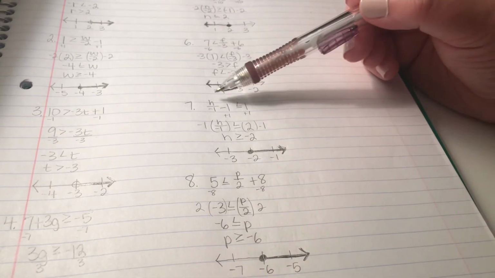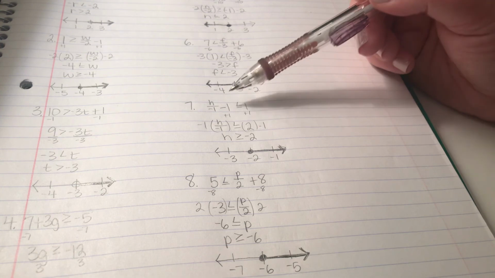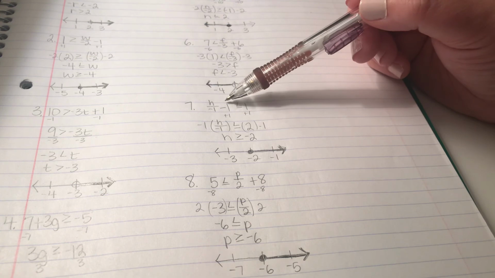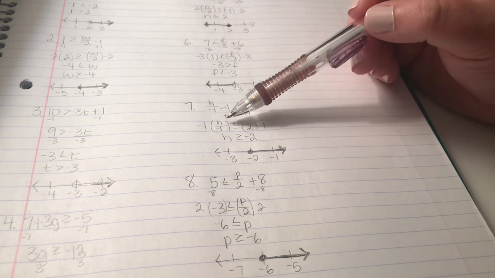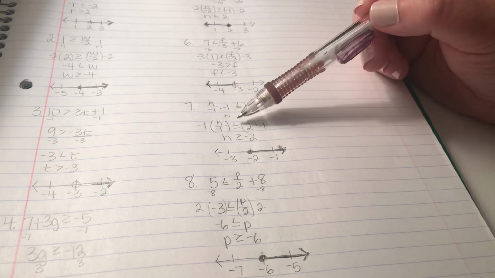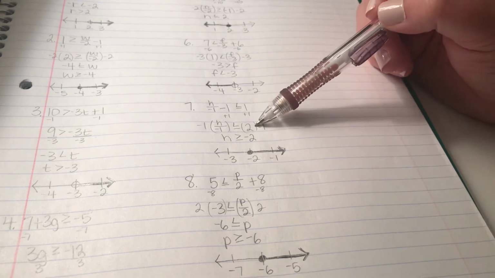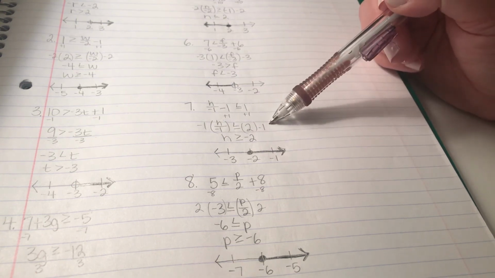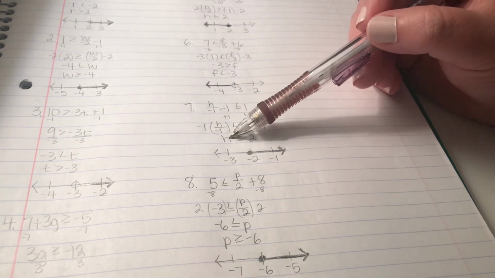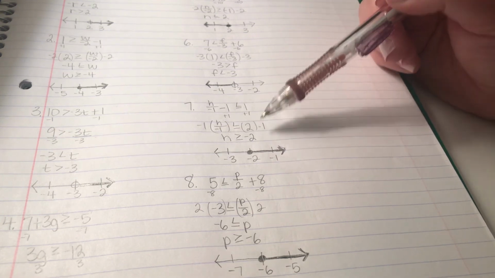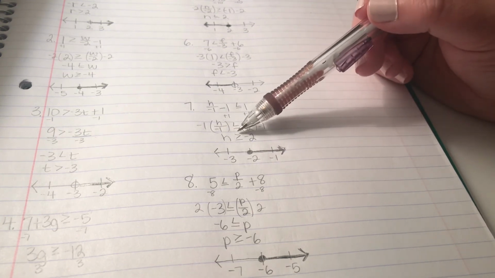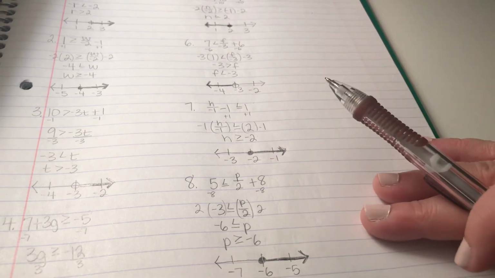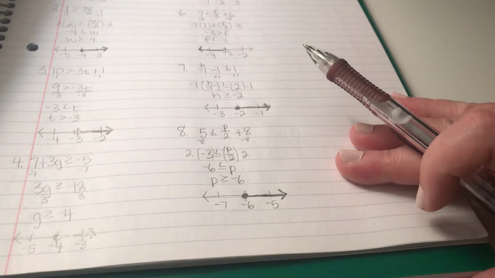Number 7. h divided by negative 1 minus 1 is less than or equal to 1. Lots of 1s on that one. So first I'll add 1 to both sides, leaving me with h divided by negative 1 is less than or equal to 2. To get rid of the negative 1 in the denominator, I'll cancel that out by multiplying both sides by negative 1. That leaves me with h on the left, and then 2 times negative 1 is negative 2. So h is greater than or equal to negative 2. To graph it, it gets a closed-in circle at negative 2 and then shaded to the right.